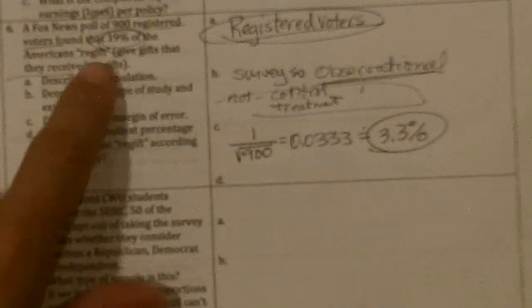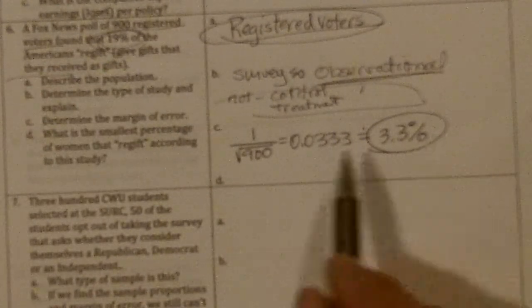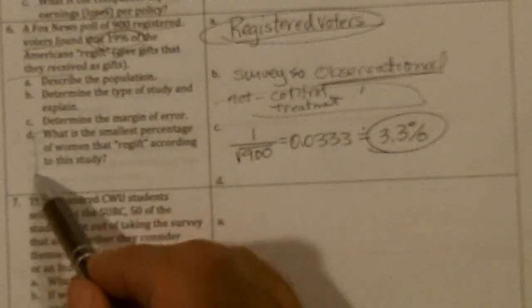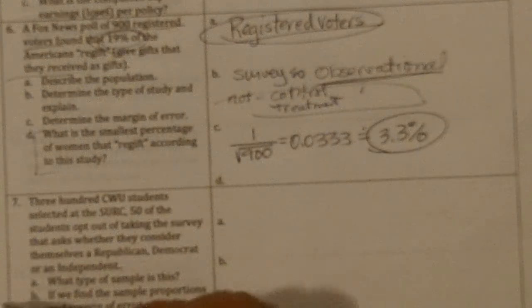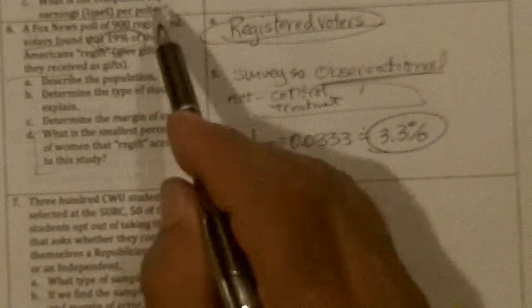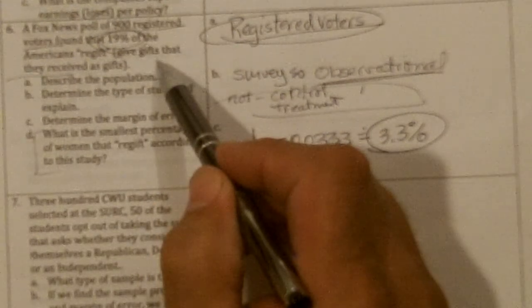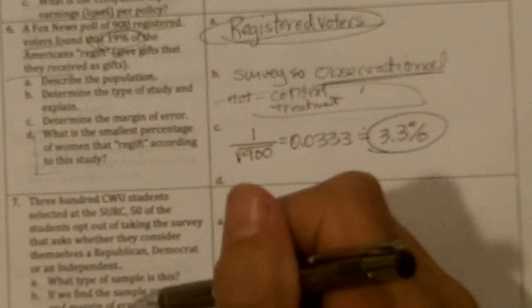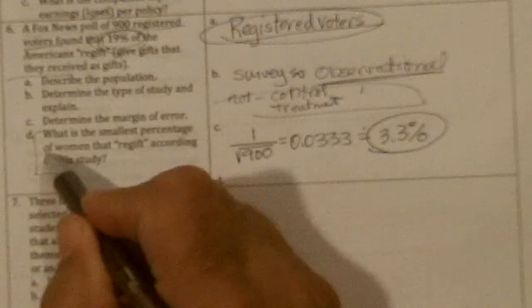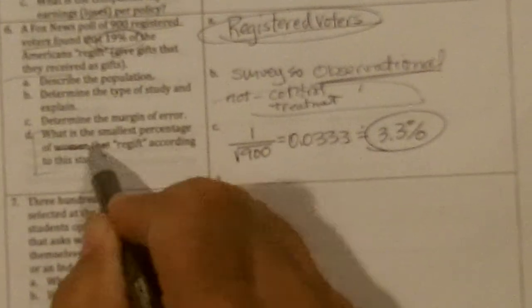Okay, so they got 19% plus or minus 3.3%. What's the smallest percentage of women that regift? It doesn't say anything about what percent of the women regift, so that's going to be hard to say. So it should be just what percentage of Americans.